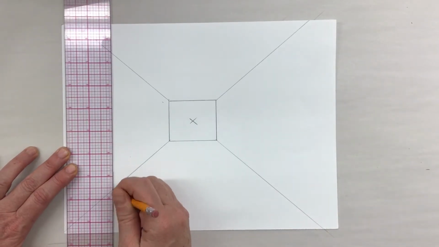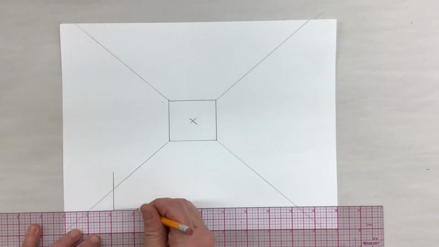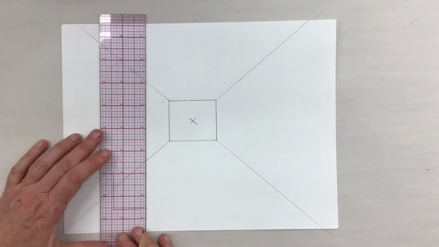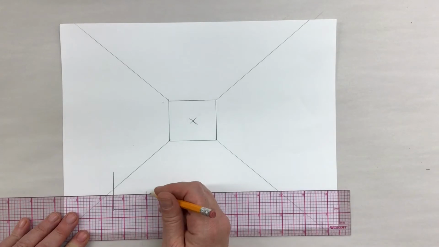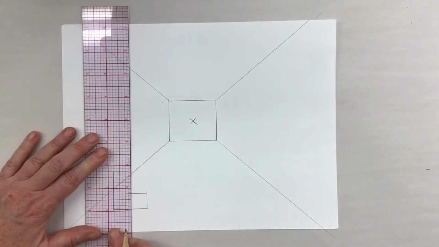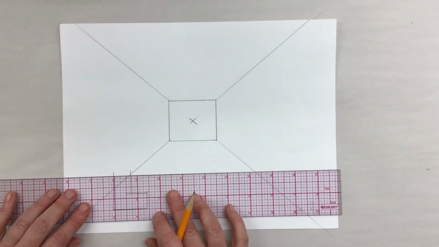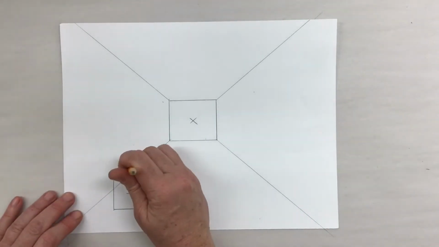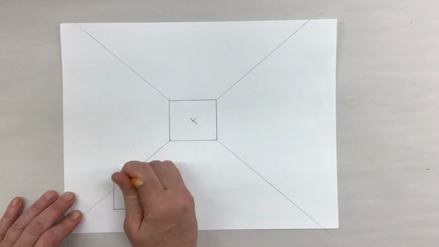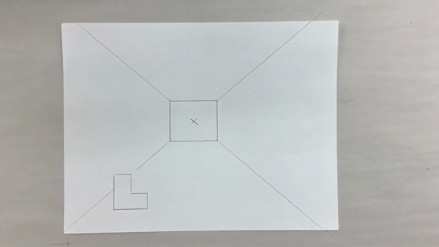So I'm going to draw a basic L shape, which would be the side of my couch, here to the left. So pause the video and draw that now. Okay, so I have the side of my chair, my couch.